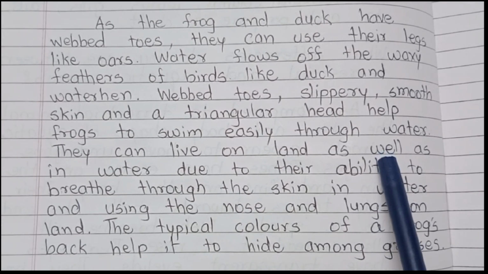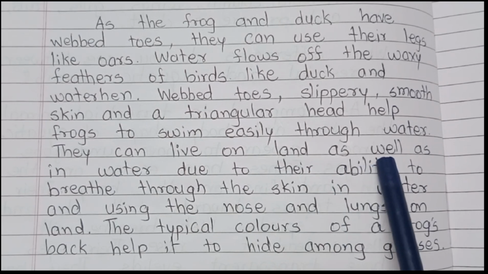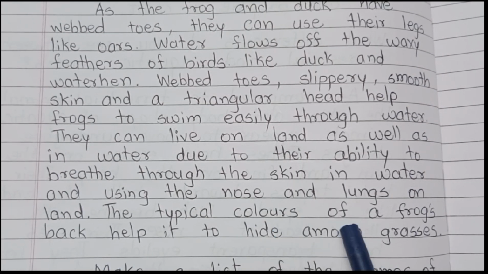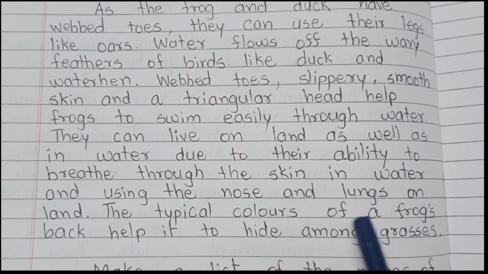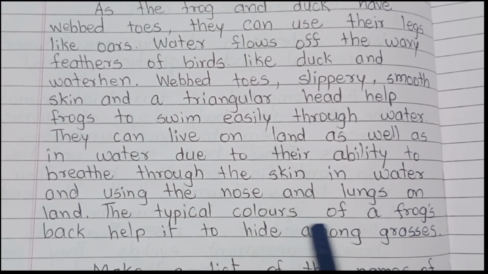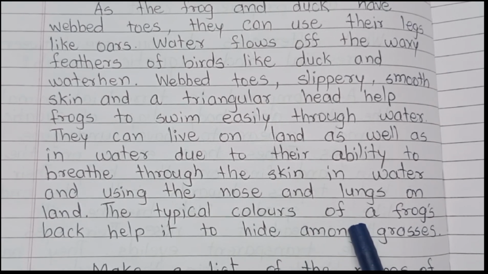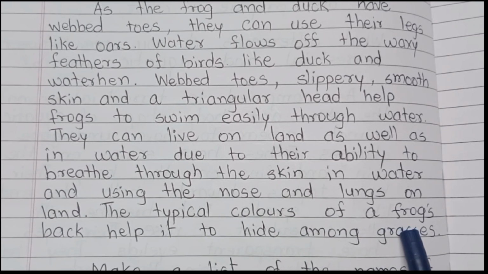When they are in water they use the skin for breathing. The typical colors of a frog's back help it to hide among grasses. Frogs have different colors regarding their surroundings, so they can hide among grasses.